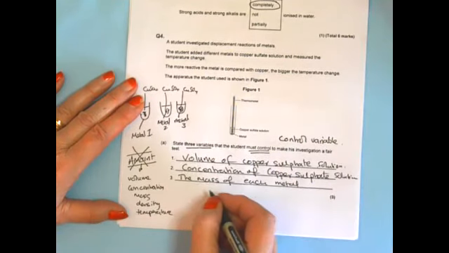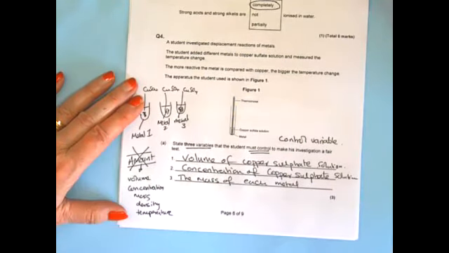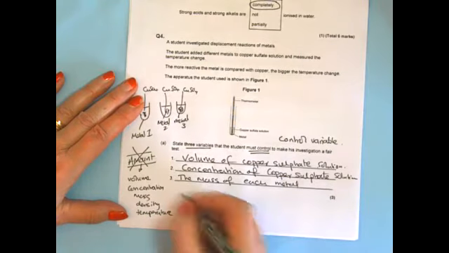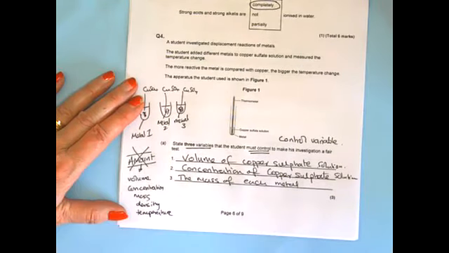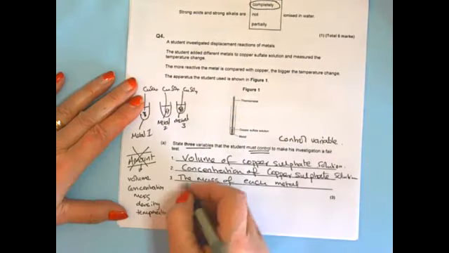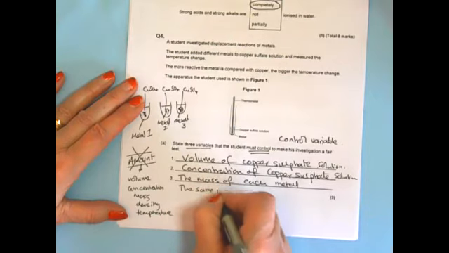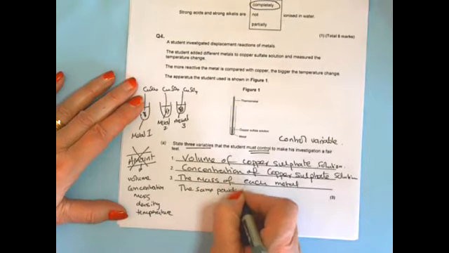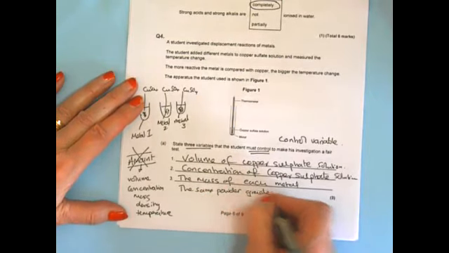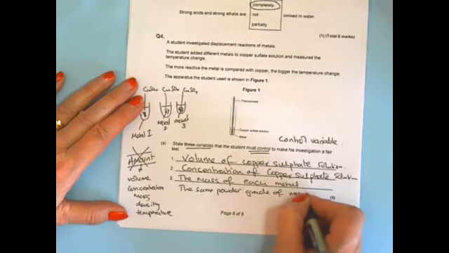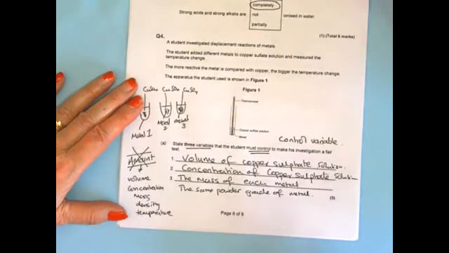Or we could have had the same surface area. Rather than using a lump of metal, we might have used powdered metal. So we could have used the same powder grade of metal. Okay, so we've got smaller surface area.